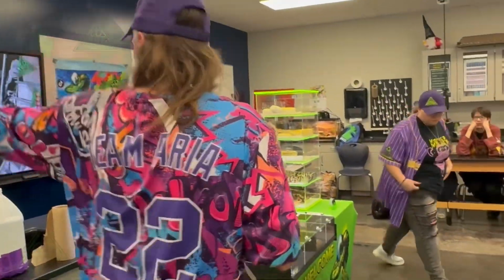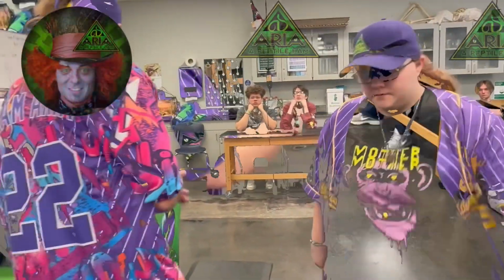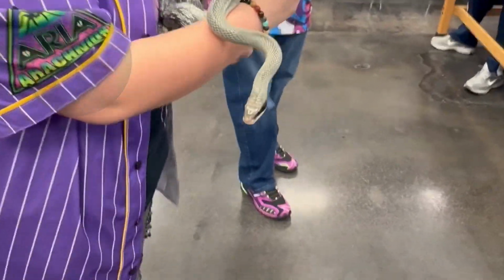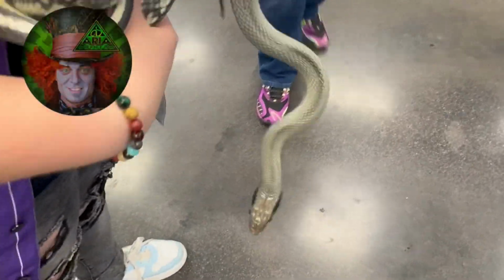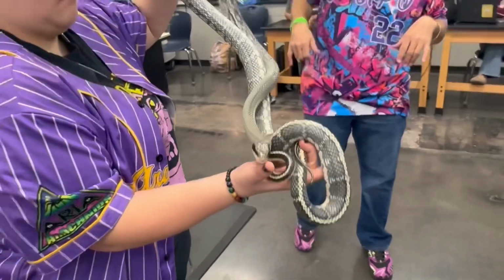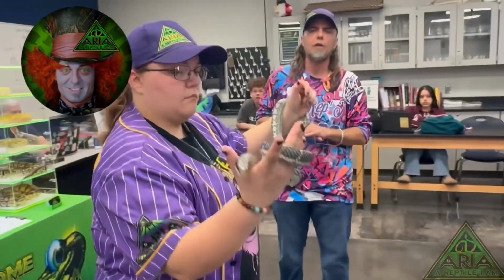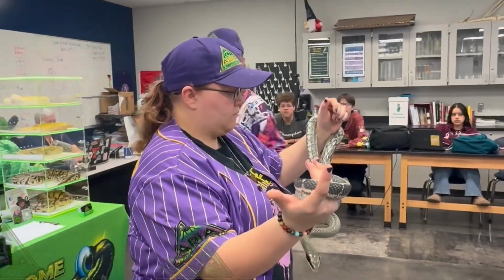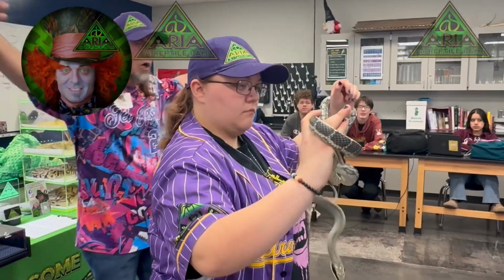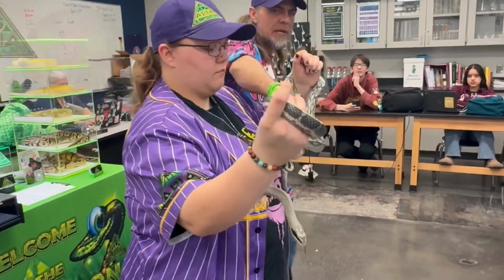If you want to go ahead, let's pull out our Vietnamese Blue Beauty. Now, this is a Vietnamese Blue Beauty. This is an arboreal snake, so it wants to be up in the trees. One thing we're going to notice is that arboreal snakes tend to be longer, but they have kind of a narrow body.